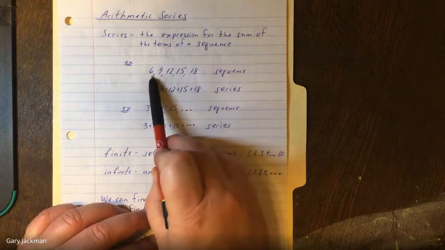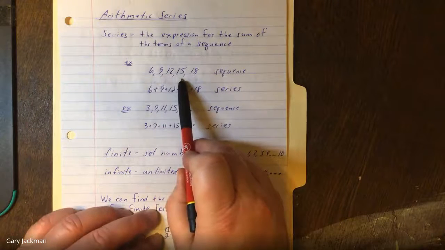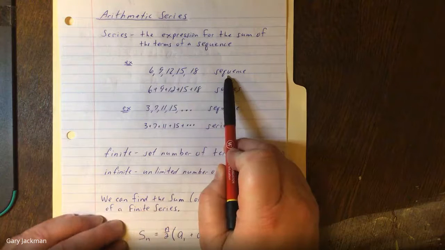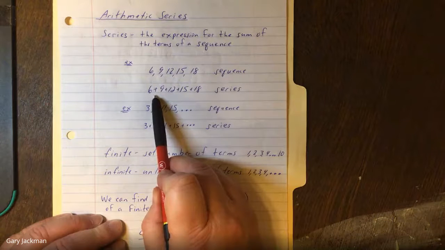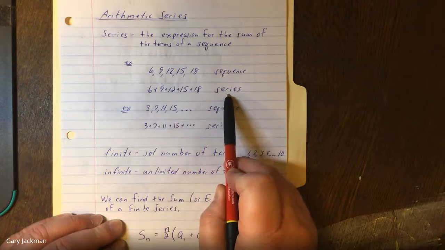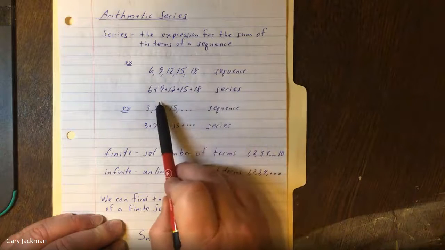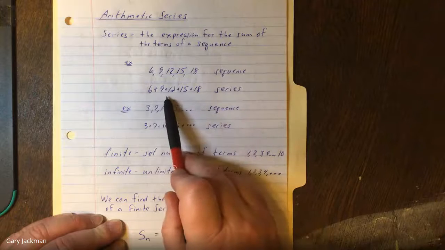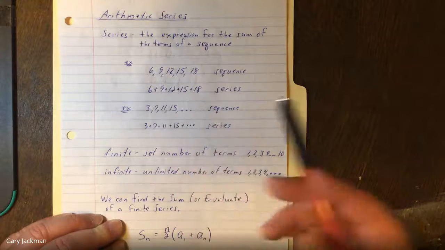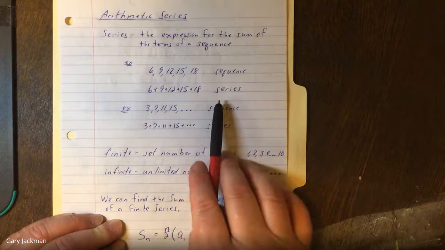15, 18, where I just have them listed with commas between them. That's just a sequence. Basically what we're doing is replacing those commas with plus signs, and we're turning that into a series. And once we've turned it into a series with these plus signs, we can evaluate those. We can add all those terms up and find out the total value of that series.